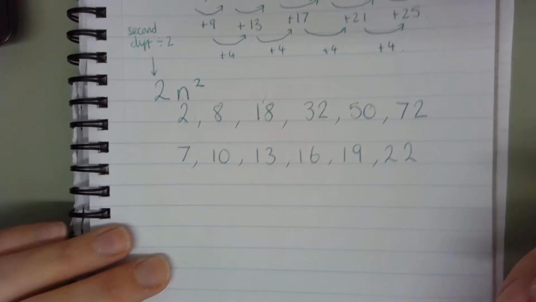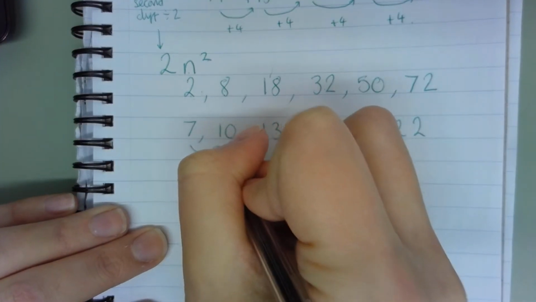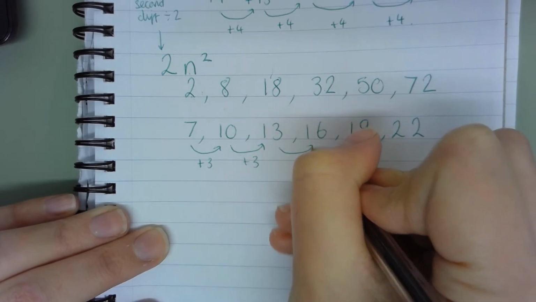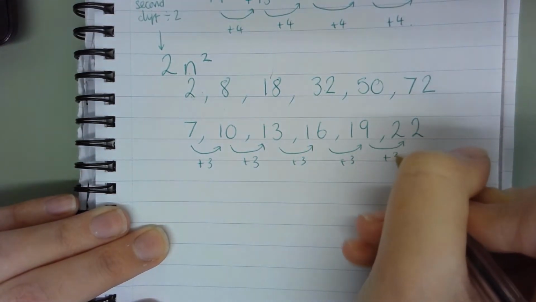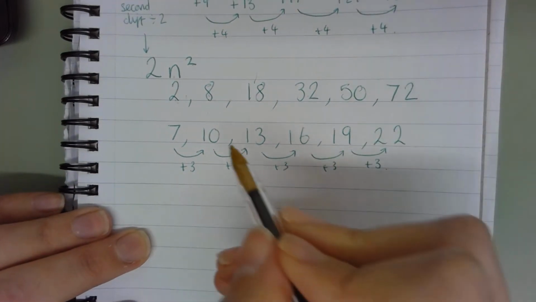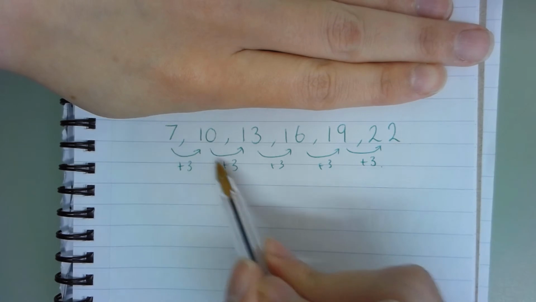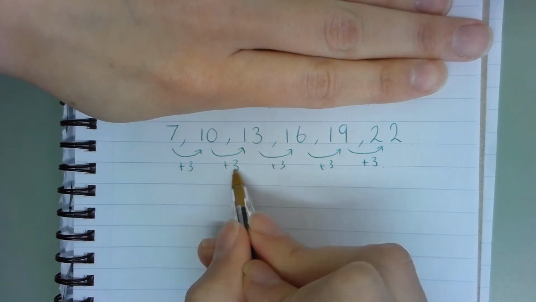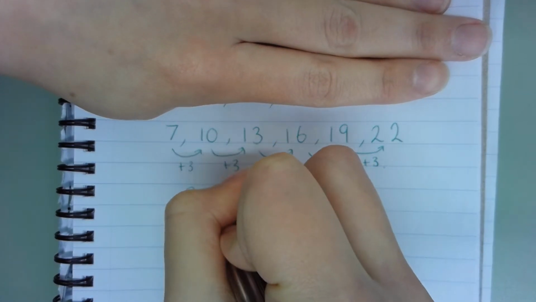Okay, so now this is the sequence I've been left with. And I can look and see that there's a pattern in this sequence as well. Plus 3, plus 3, plus 3, plus 3. So I'm now ignoring the rest of the question and finding the nth term for this sequence so far. Because it's plus 3 each time, I've got 3n.